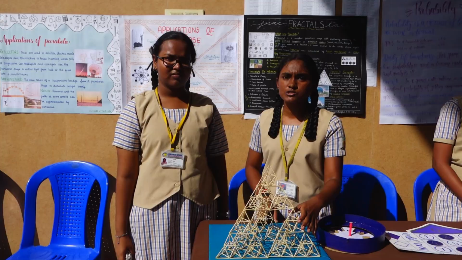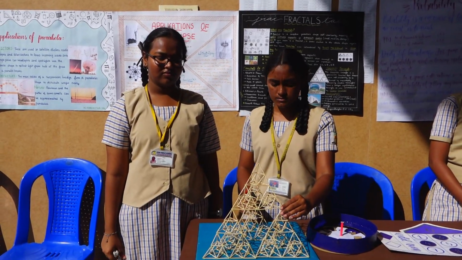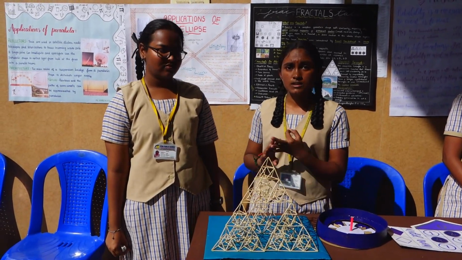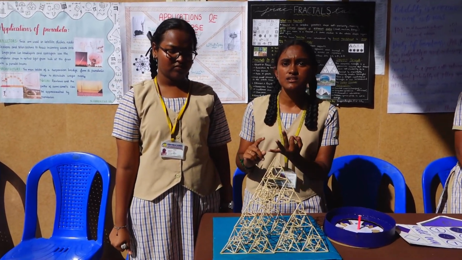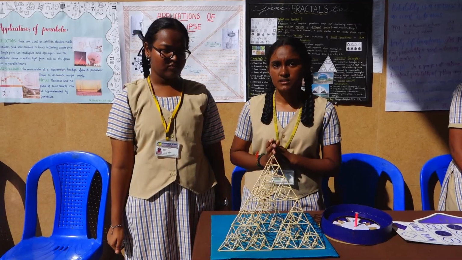It shows the representation of a famous fractal. Self-similarity has 3 types: exact, quasi, and statistical.